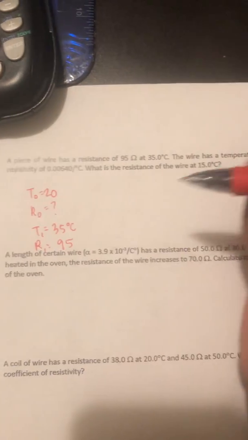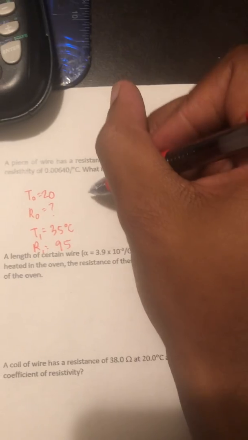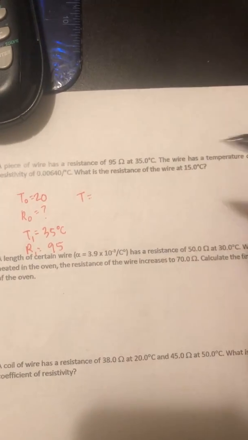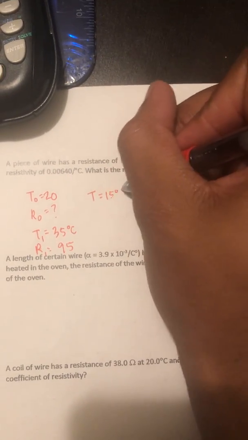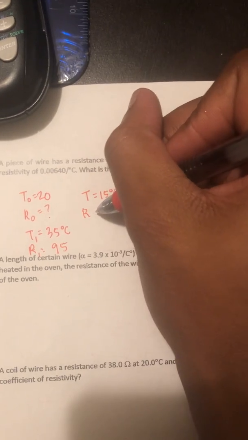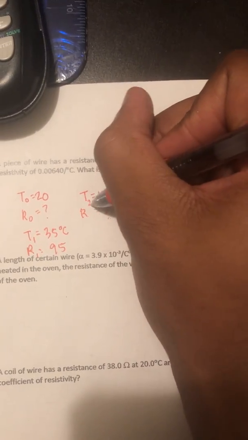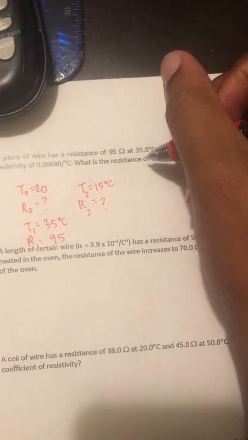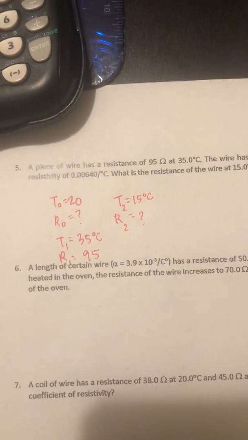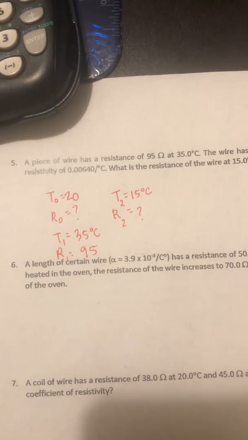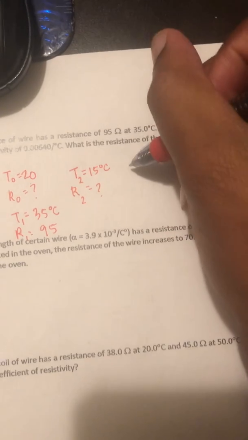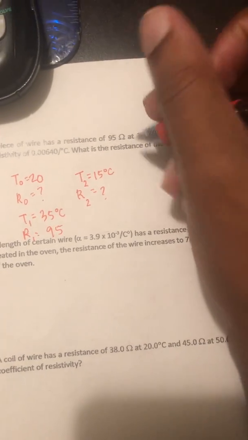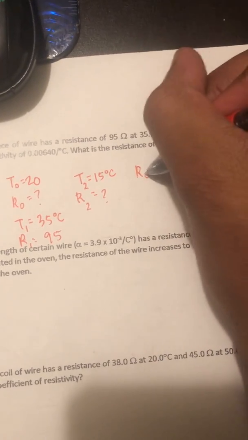Let me label that T1 R1. And then we want to know the resistance at 15 degrees Celsius. So let me label this T2 R2. Now, let's start off by finding R naught.